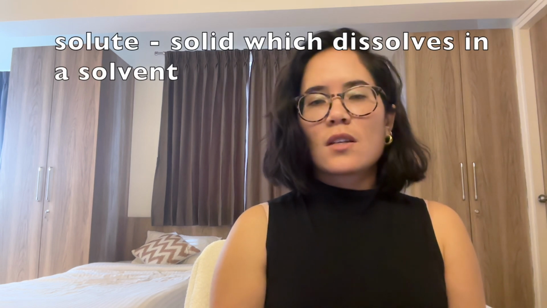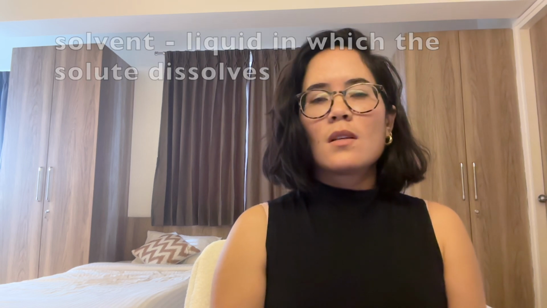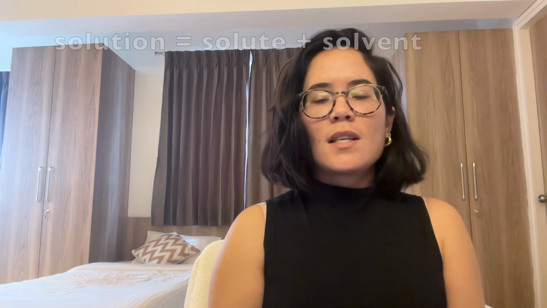As we move on to osmosis, it's important you know the following definitions. So what is solute? It's a solid which dissolves in a solvent. What is a solvent? The liquid in which the solute dissolves. Solution is a mixture of a solute and a solvent. At GCSE, you might have met the term water concentration. You might even have met the term water potential.